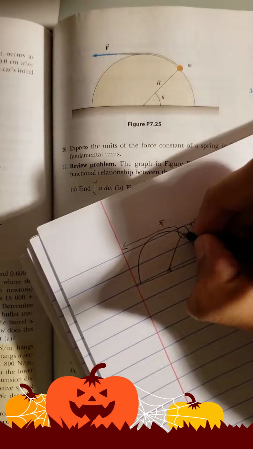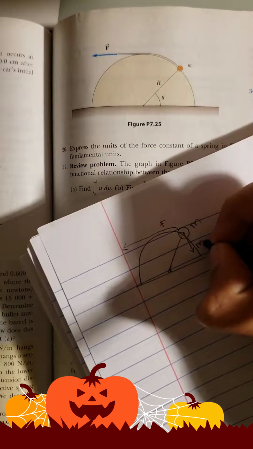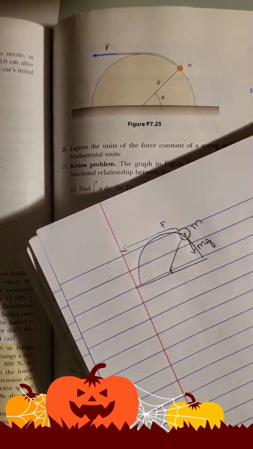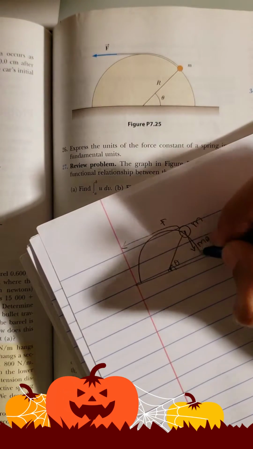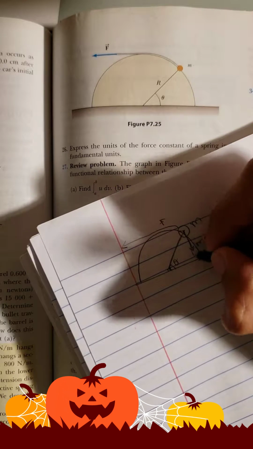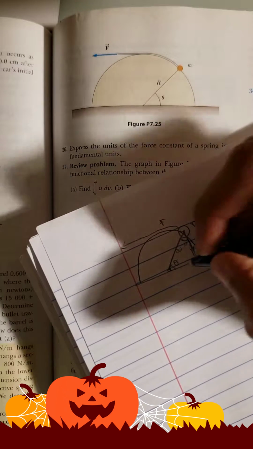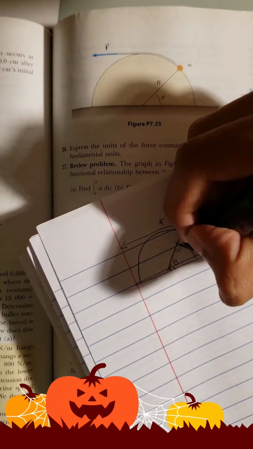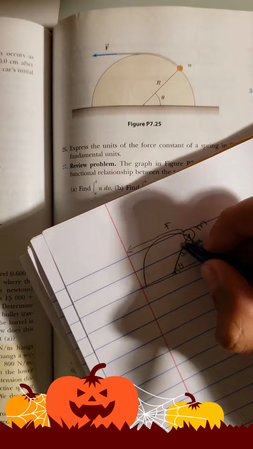First let's find the component of its weight acting in the downward direction. So mg is the net force. Since we have this angle as theta, this angle would be 90 minus theta. And so this is theta, right?